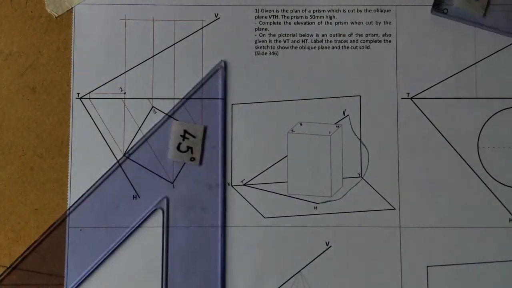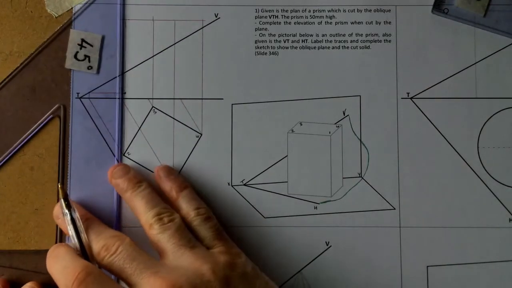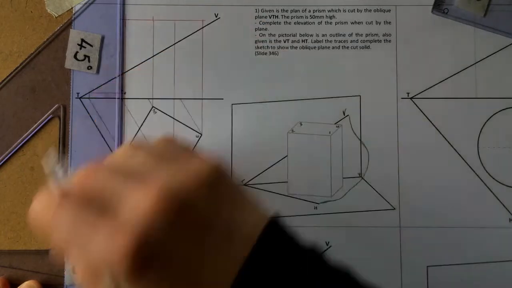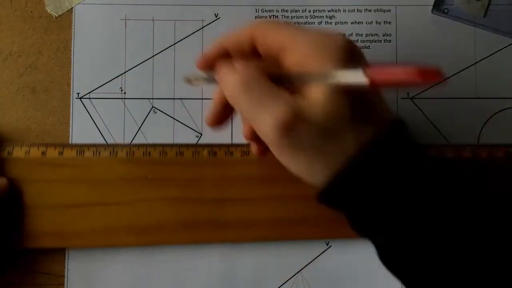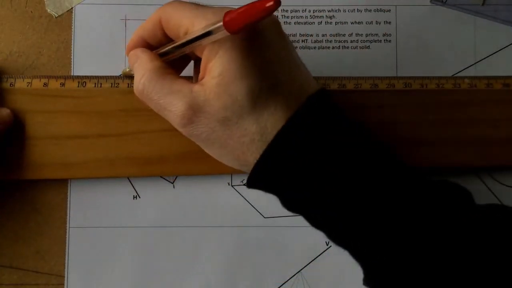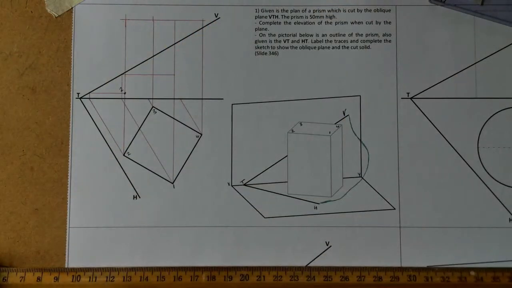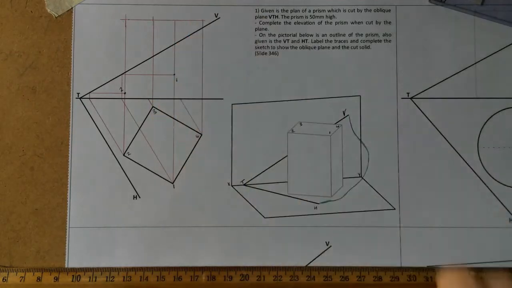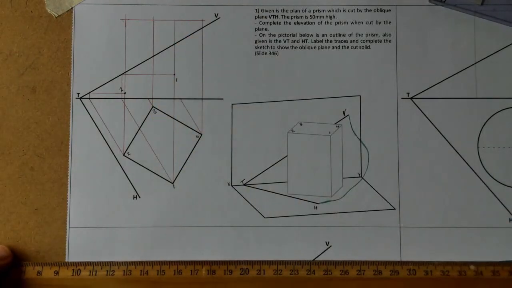And now we're going to project up our points. This is for number 1. Project it across to number 1, which is on this line here. Okay, so there's number 1. Mark it down here. I'm going to do number 3 next.